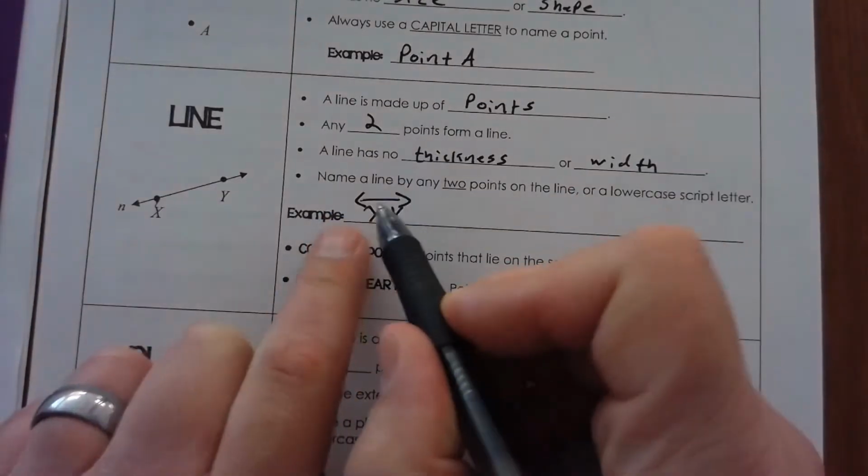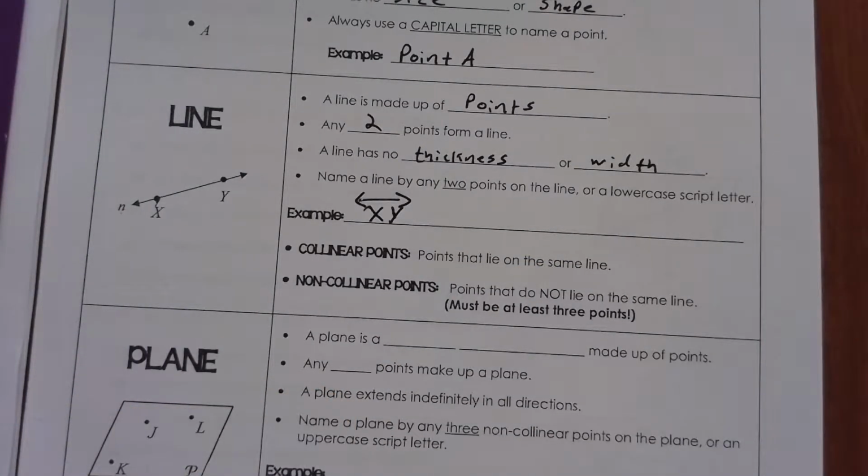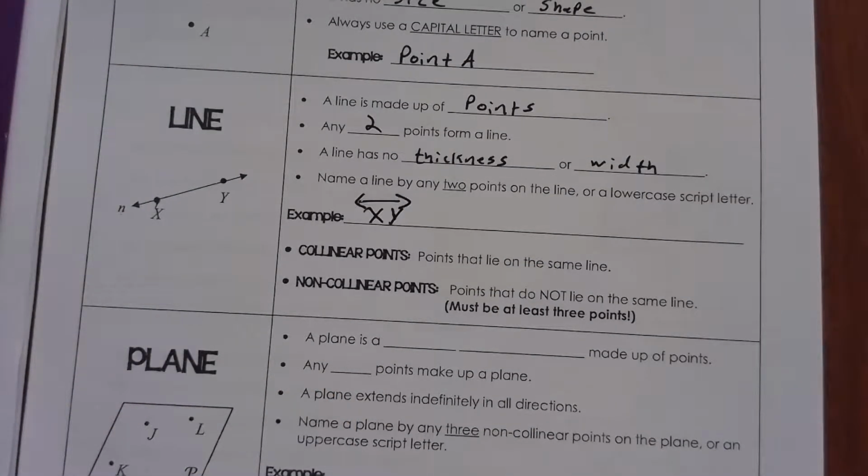And it's important that you use these arrows to indicate that you're doing a line. If you don't have those arrows, you're actually talking about something else that we'll get to next section. All right?